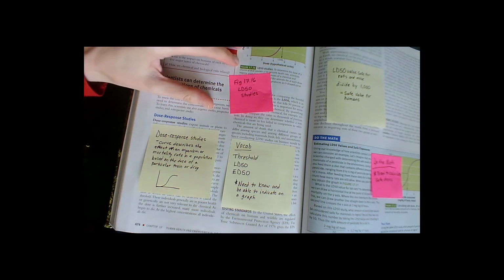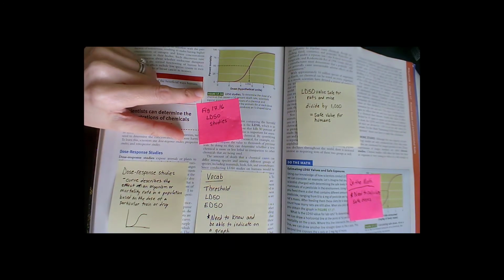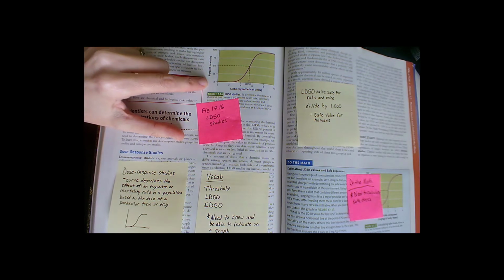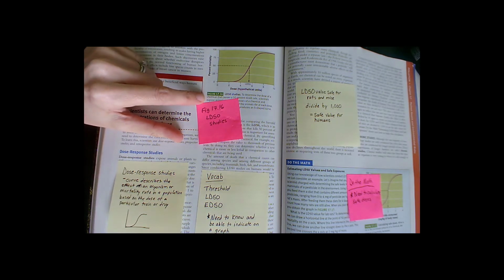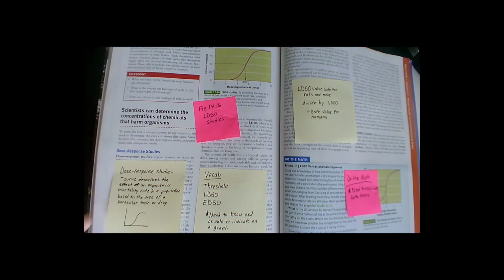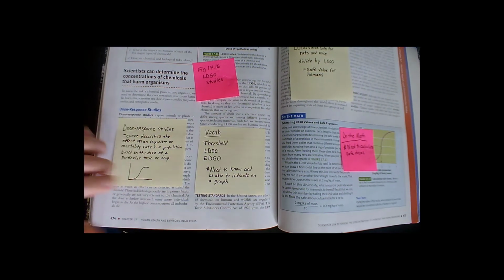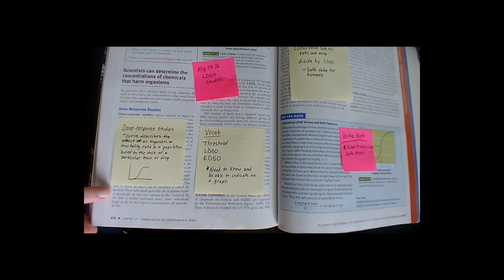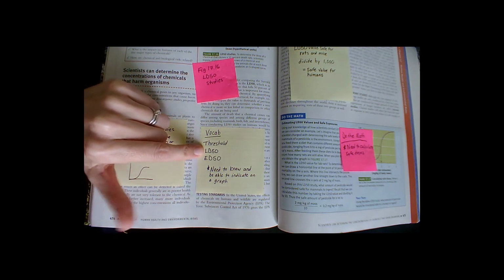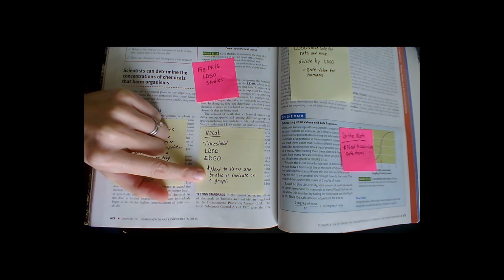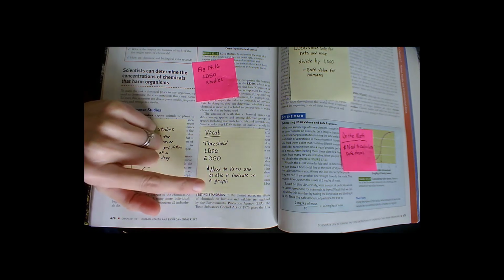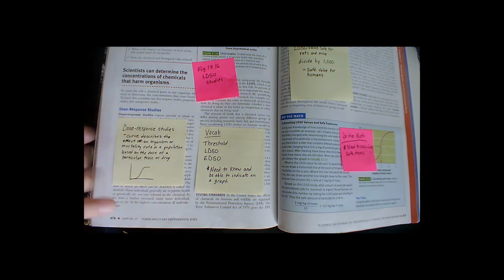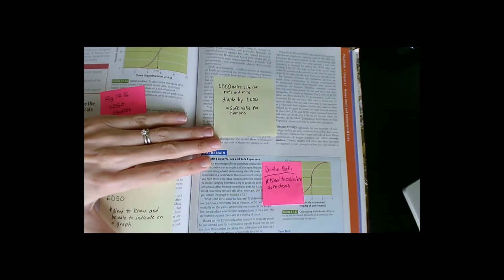We'll be doing this a lot in the lab, but you do need to know how to determine LD50 from a graph. Figure 17.16 shows that. The vocab you need to know for this section: threshold, which you'll see at the very bottom of page 474, LD50, and ED50. You need to know these and be able to indicate them on a graph. We'll be doing this in lab, but it's important for you to be able to do. So read through and get the vocab.